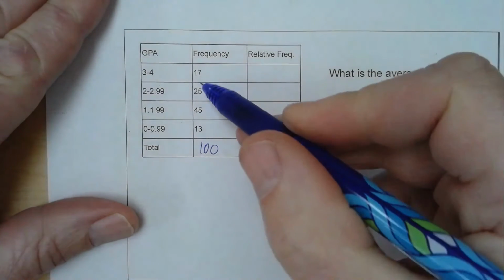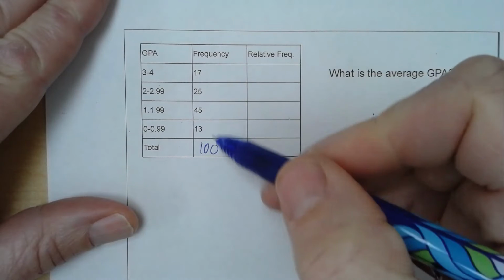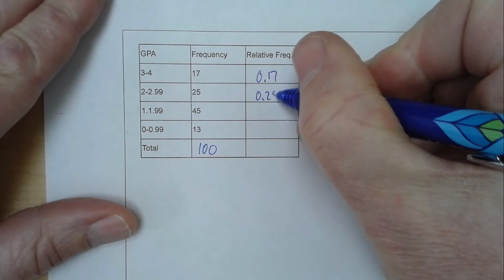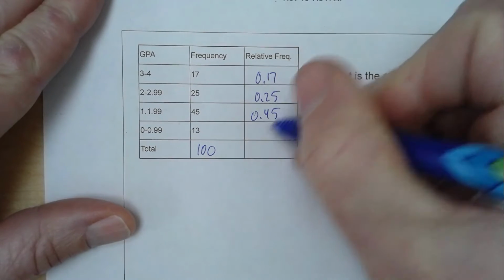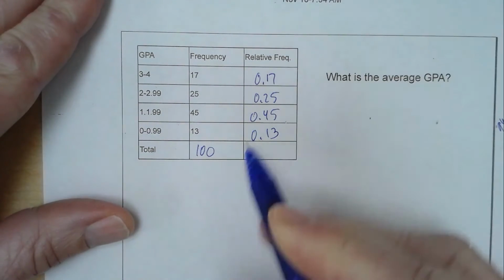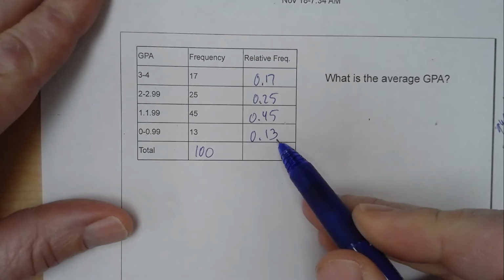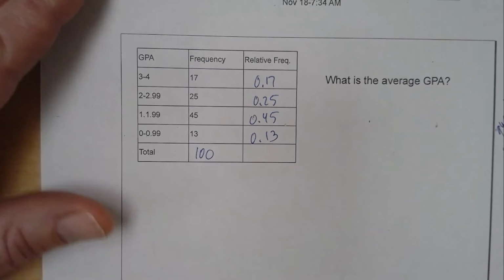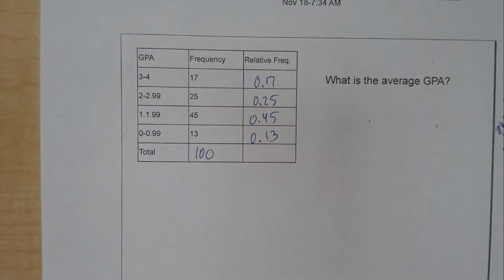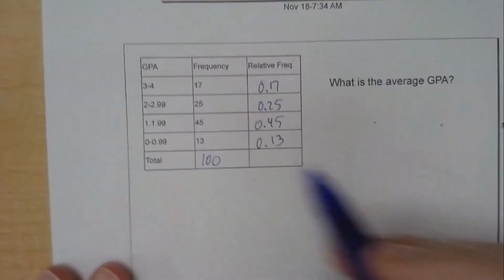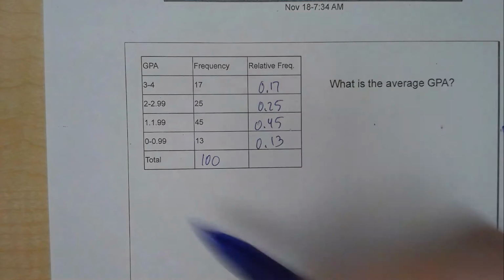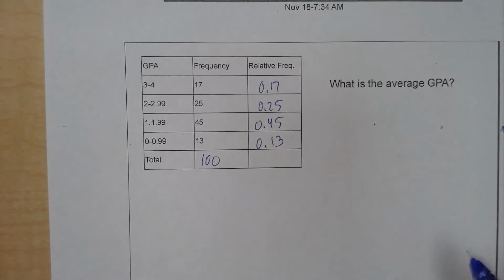So then the relative frequency is easy, right? 17 divided by 100 is 0.17, 0.25, 0.45, 0.13, right? So 13 out of 100 is 13%, which is 0.13. All right? So this is quantitative data. There's the relative frequency, and we can do things like find the average, because we have real numbers. So we'll do this a couple of different times.